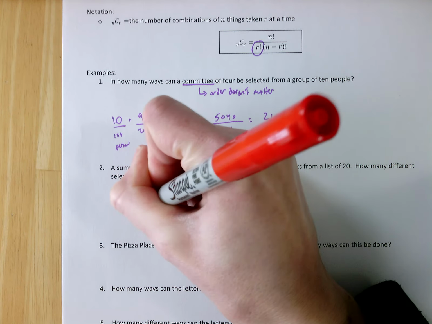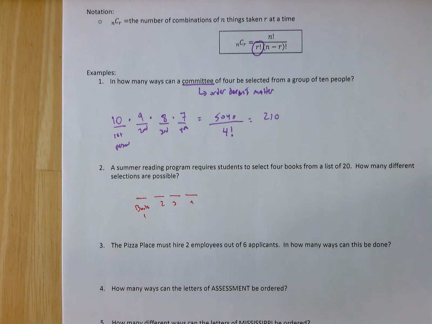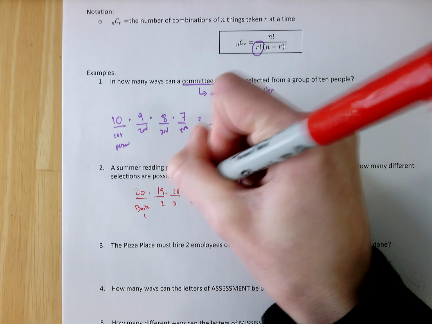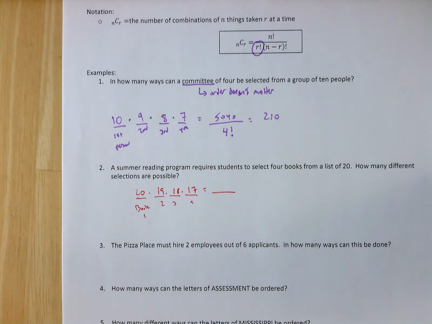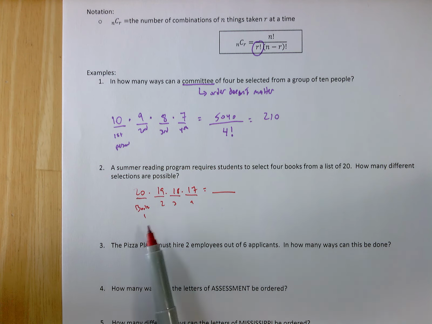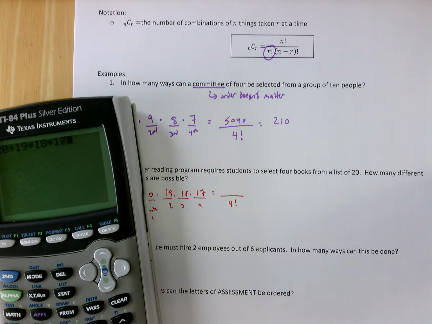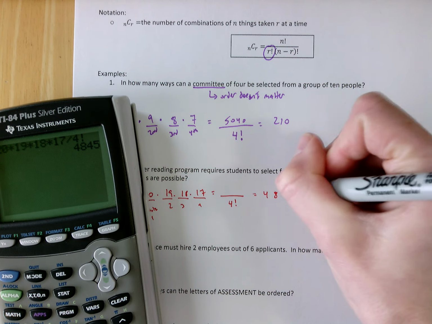This would be book 1, book 2, book 3, book 4. I have 20 options for my first book, and then 19, and then 18, and then 17. So I can multiply that all out. And just like the last one, for any 4 books that you choose, there are 4 factorial different ways that you could reorder those titles that are accounted for in this big product. So I'm going to divide by 4 factorial to get rid of all of those extra copies. So 20 times 19 times 18 times 17, divided by 4 factorial, works out to 4,845.